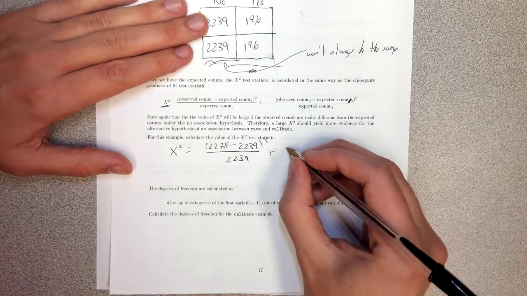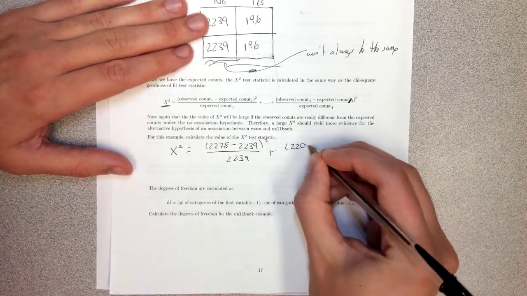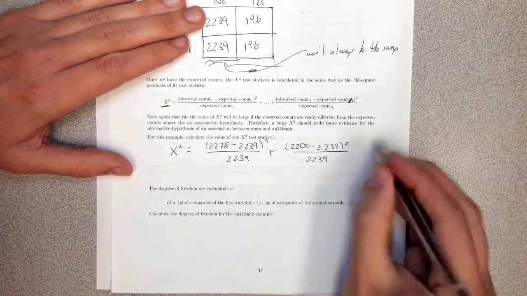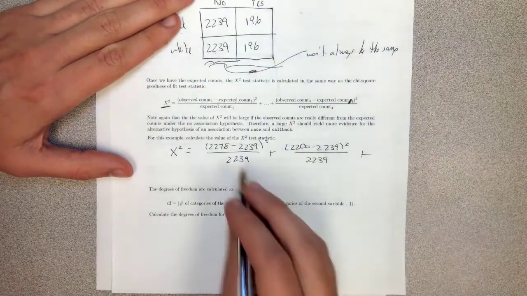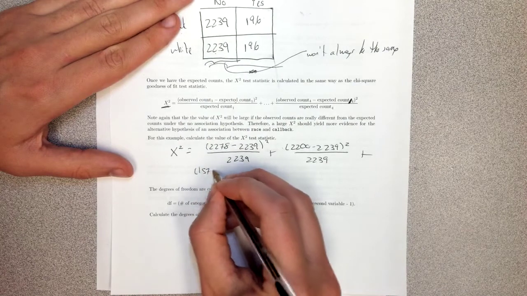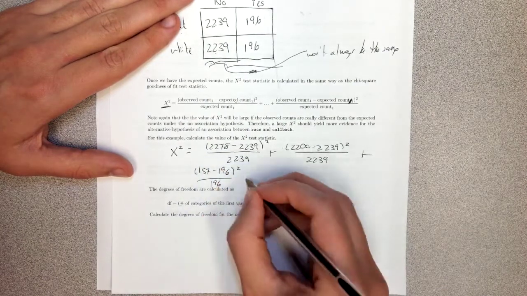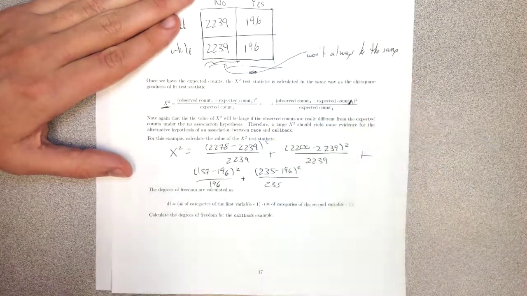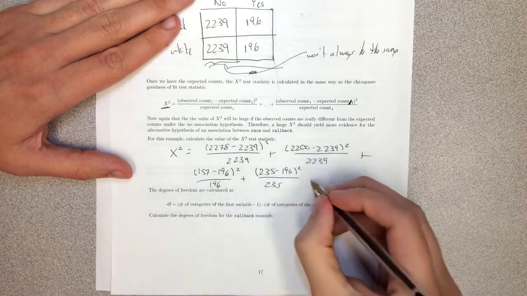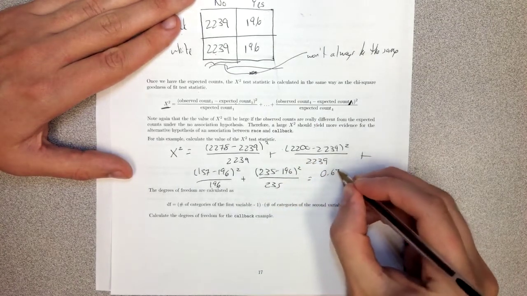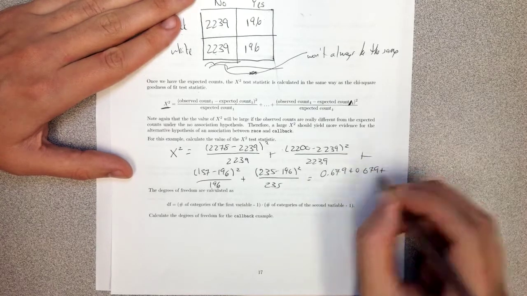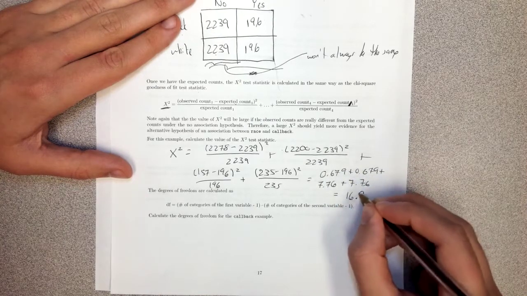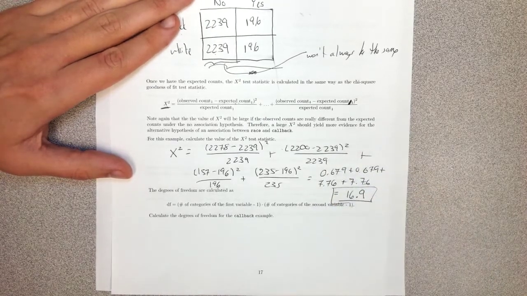I'll go down first, so that's this bottom left cell, then I'll go up, and then finish off with this bottom right cell. If you add all those up, you should wind up with 16.9 as our chi-square stat.